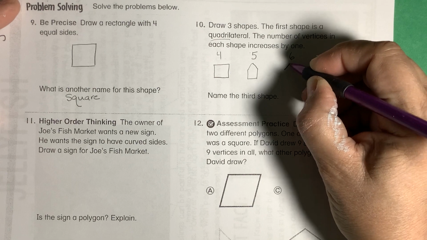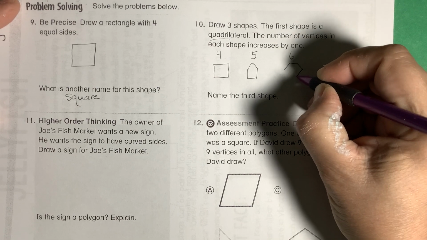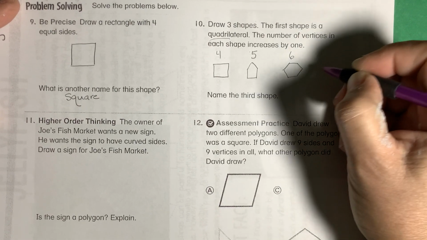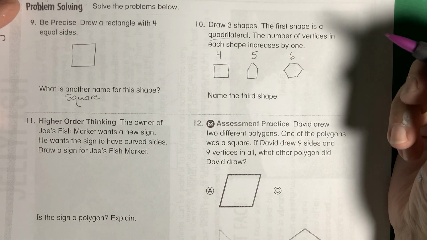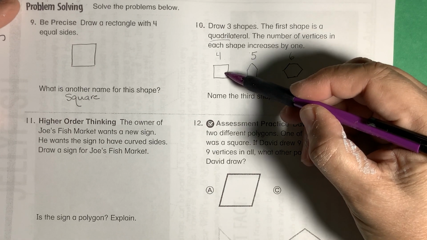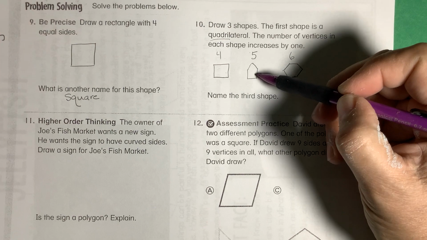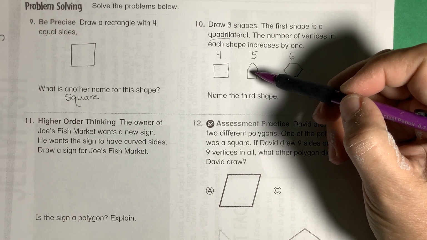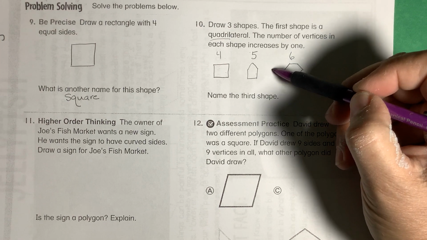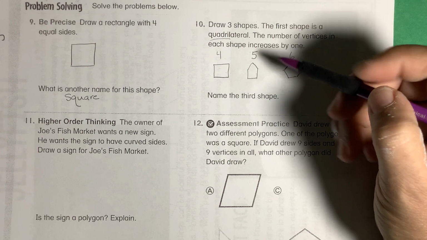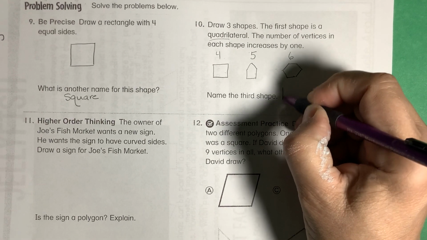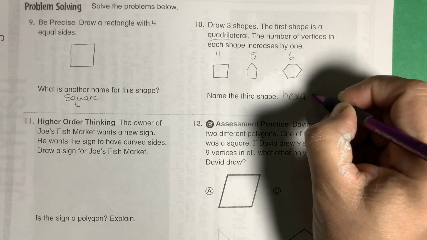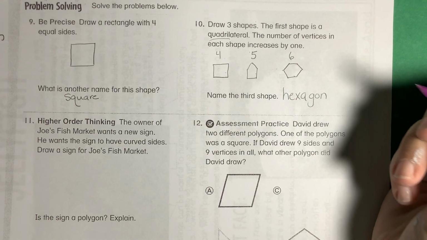So 1, 2, 3, 4, 5, 6. Okay. So this is a quadrilateral. What is this? Right, it's a pentagon. And then if it has 6 vertices, it is a hexagon. So that third shape is a hexagon.